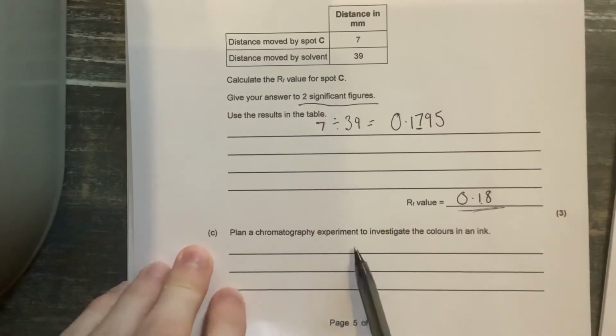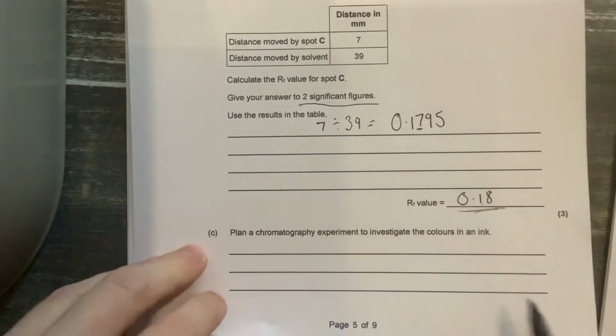Plan a chromatography experiment to investigate the colours in an ink. So what you'd need to say to get the full 6 marks.